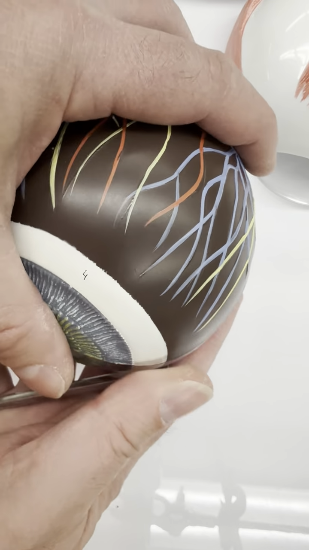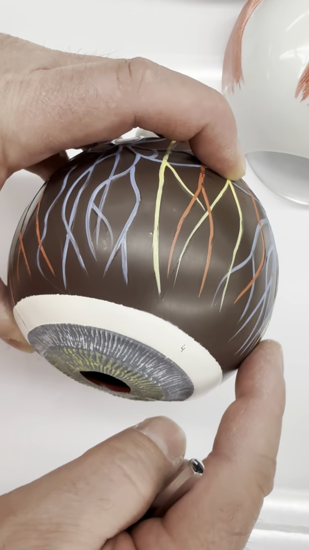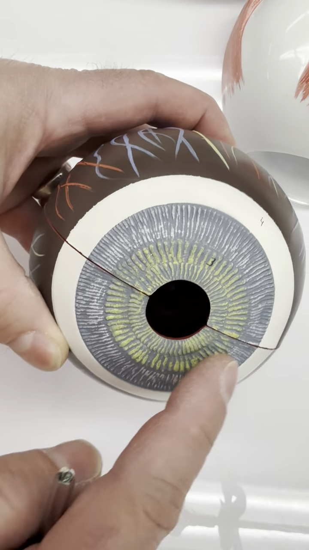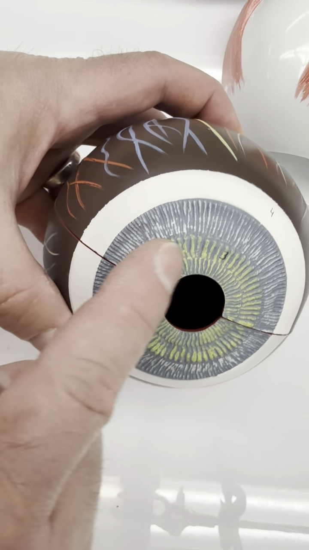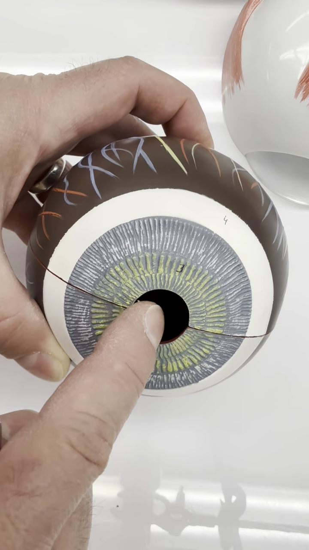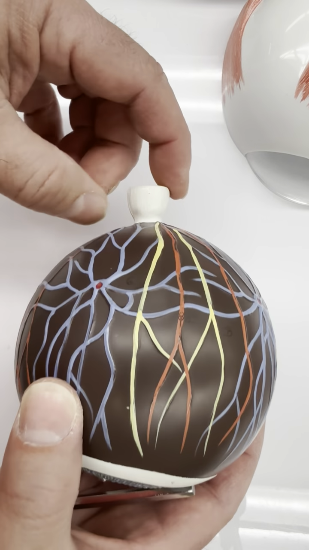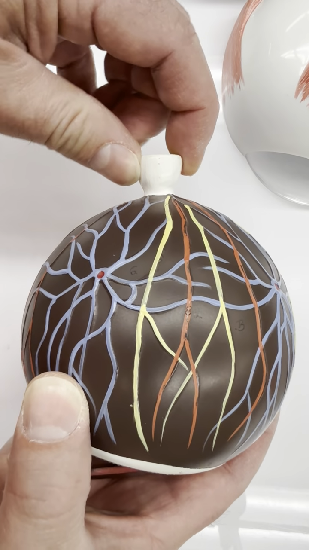So when we look at the eye this way here, we have this part of the eye. This is known as the choroid. This right here is the iris. And right in the middle, so the iris is the colored portion of the eye. Right in the middle of that is the pupil, opening there. If I turn towards the back, we can see there's the optic nerve.